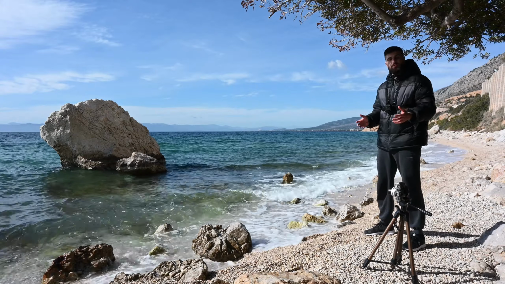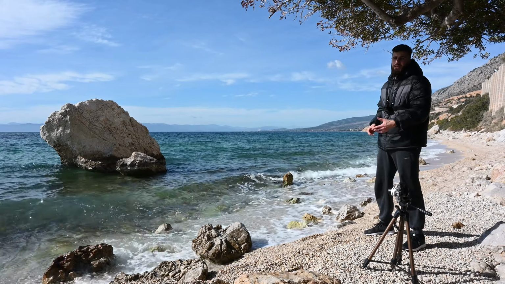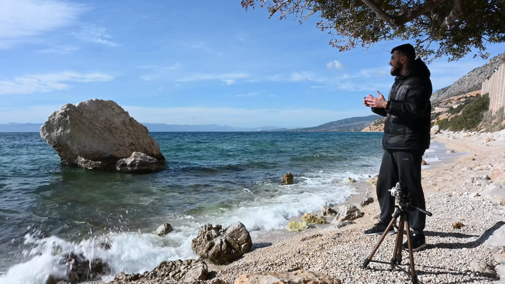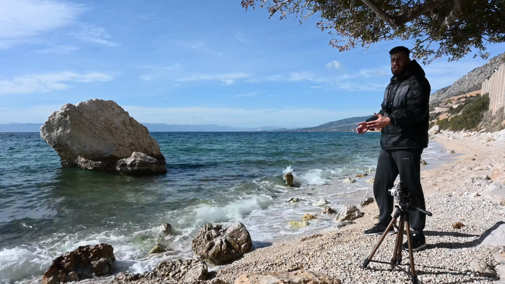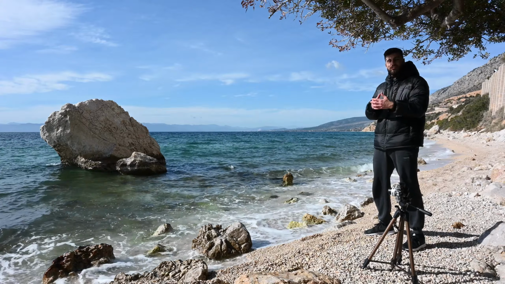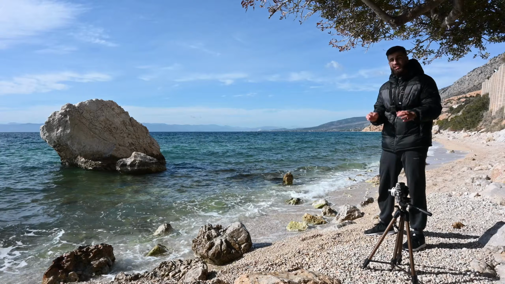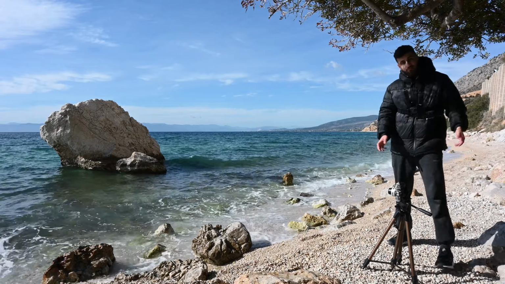The settings are going to be exactly the same as last time, and obviously I'm going to take a nice shot with the ND filter and one shot without the ND filter, so you can see the huge difference. Once again, don't forget the self timer, and yeah, let's take the picture.